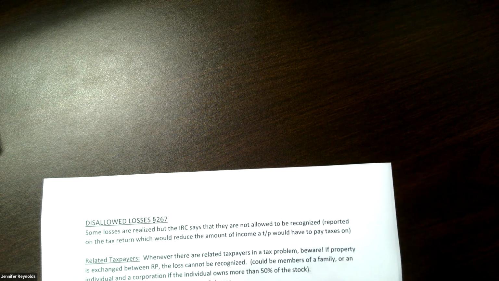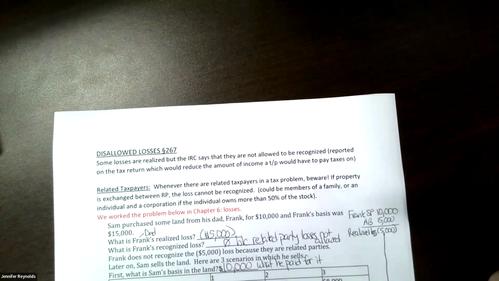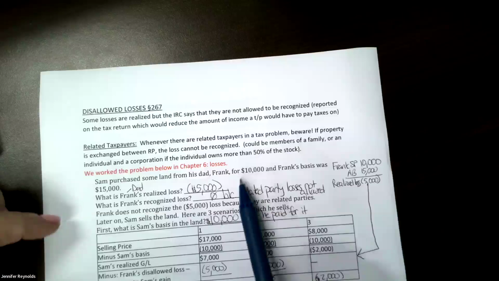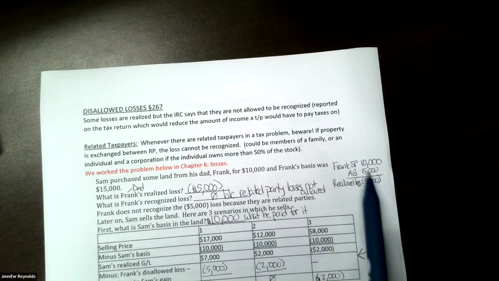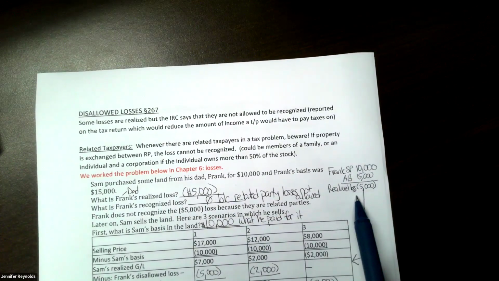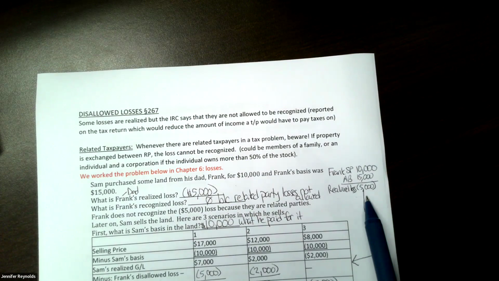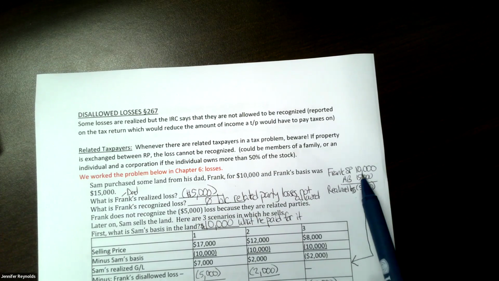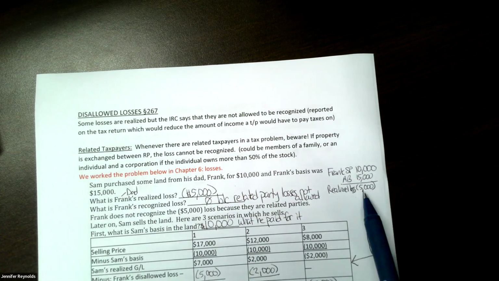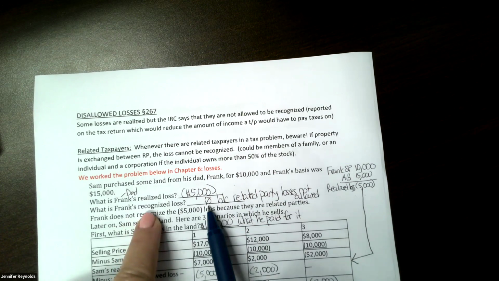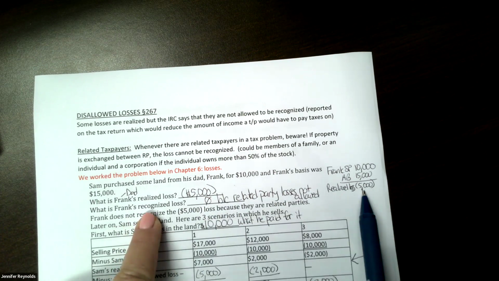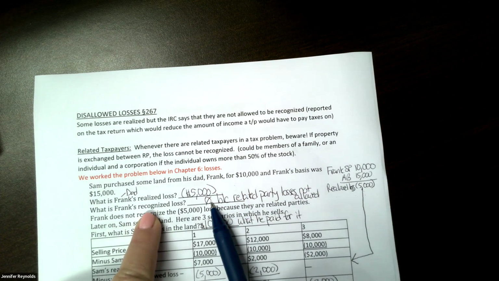And right now, I'm assuming you've already done this, and I'm just going to talk through a couple of things. Frank is the dad, Sam is the son. I first figured out Frank's realized loss, and he has a $5,000 realized loss because he sold it to his son for 10 grand and his basis was 15 grand. Because they are related parties, though, Frank does not get to recognize the loss. He really has one, but he can't report it on his tax return and save any taxes. Boo, that sucks for Frank.